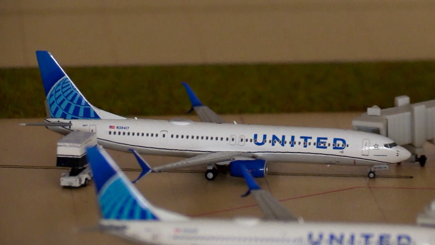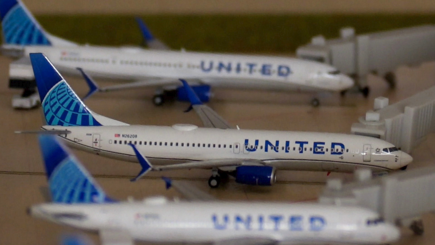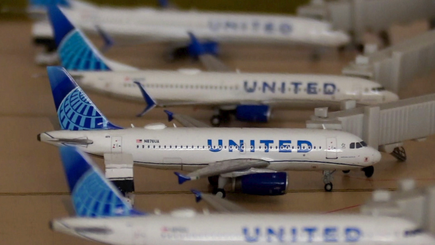Next up here we have a United Boeing 737-900ER. This aircraft is going to be heading out to Norfolk in Virginia. We then have a United 737-800. This aircraft is going to be heading out to Orlando in Florida. We then have a United Airbus A319. This aircraft is going to be heading out to Boston in Massachusetts.